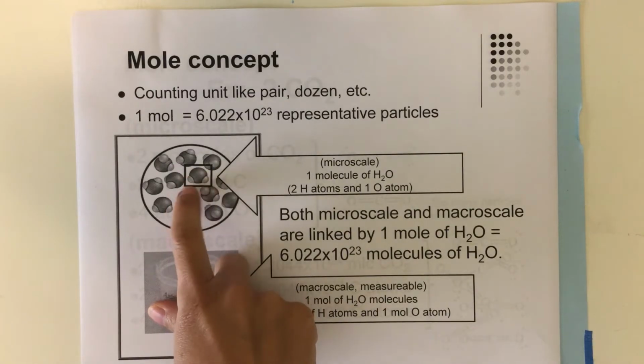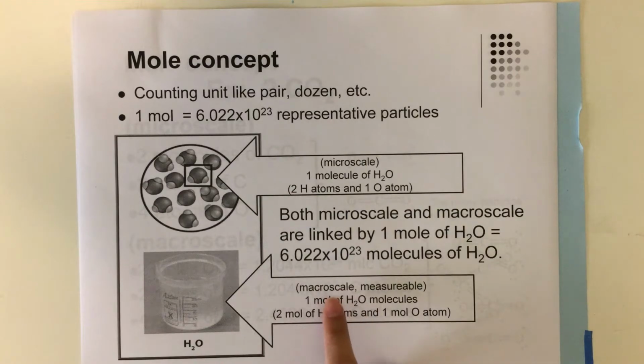So you're looking at this tiny particle of water. Now, we don't usually represent things in microscales because we want to be able to measure it. So we do the macro scale. So a mole of water is what we like to use to measure amounts of particles in the laboratory. And so here you have a mole of water.